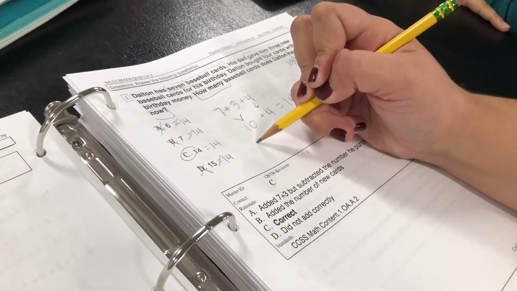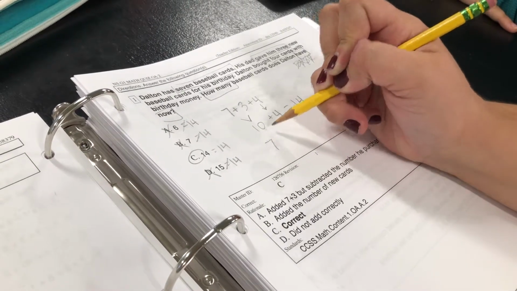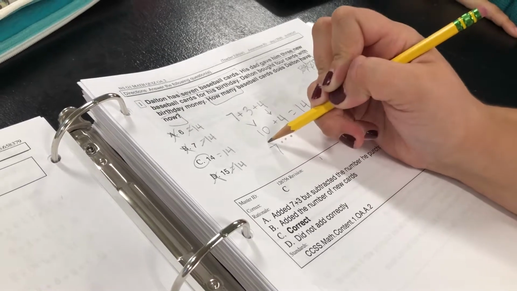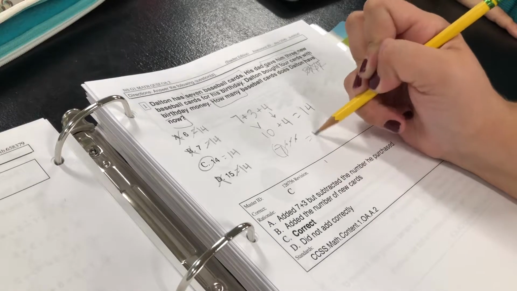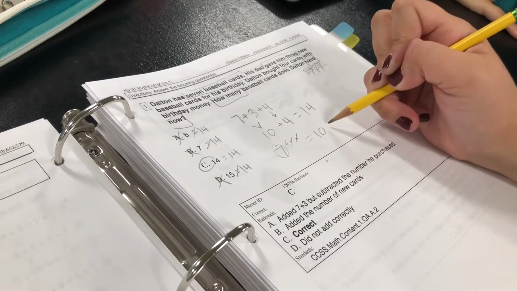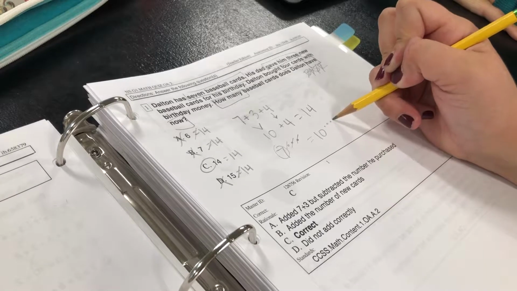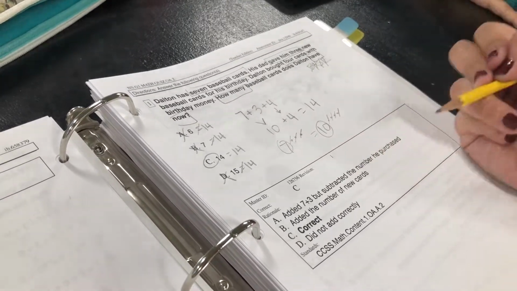So another way that I show them is starting with 7, and they add the next number to it. So then they would count 7, 8, 9, 10. So they could put 10 right here and then remember to add the 4 to it. So they could put 1, 2, 3, 4, and then count 10, 11, 12, 13, 14.